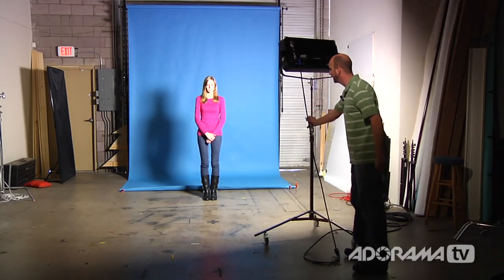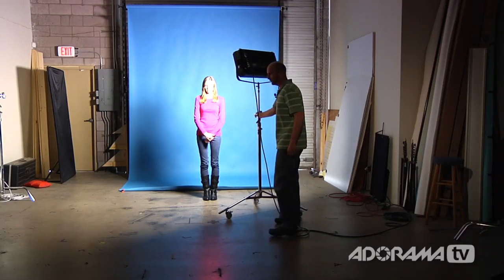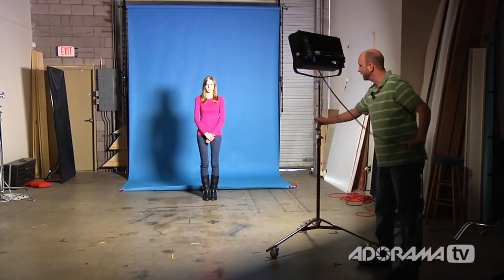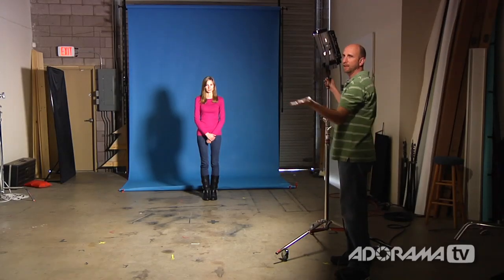And you can see that I can have this very, very close to Dawn, and it looks really good. I can move it back and illuminate this whole section. And you know, it still looks pretty darn good. It's nice soft light, and I can move this around. You can see I have my hand right in front of it, and it's not hot enough to burn my hand, so that's really nice.